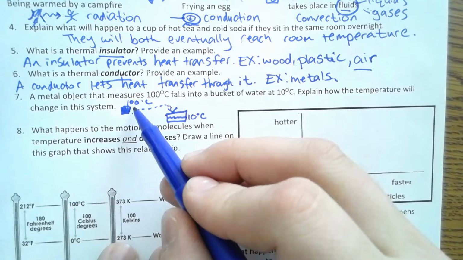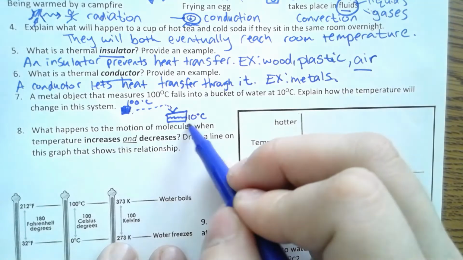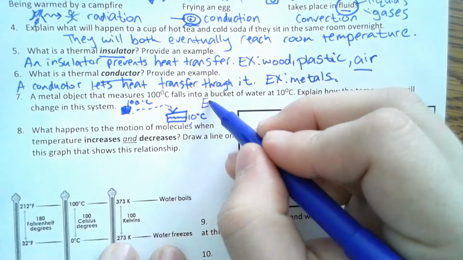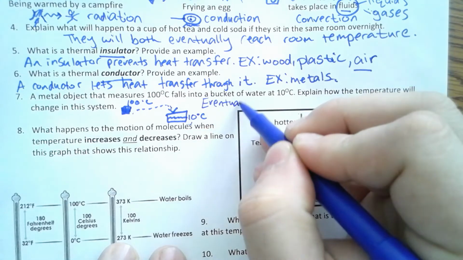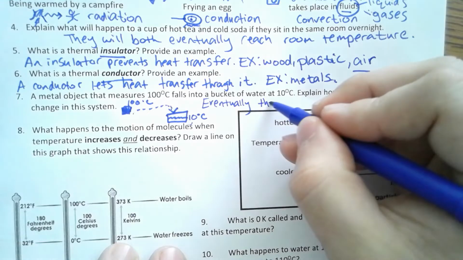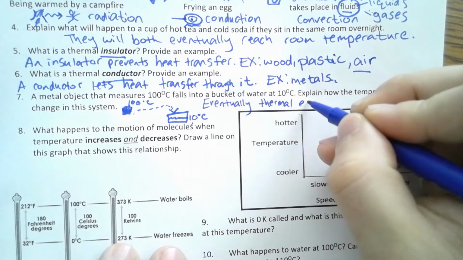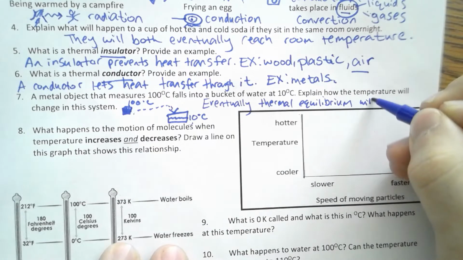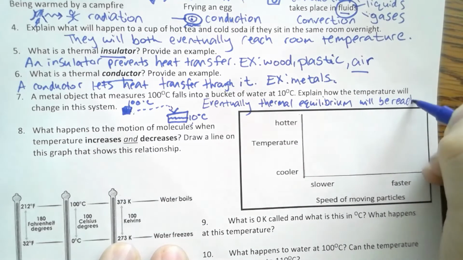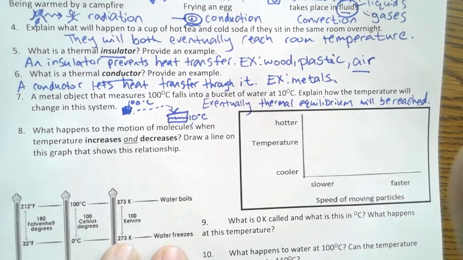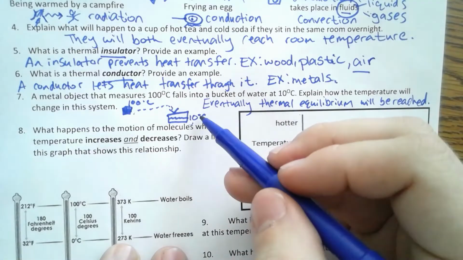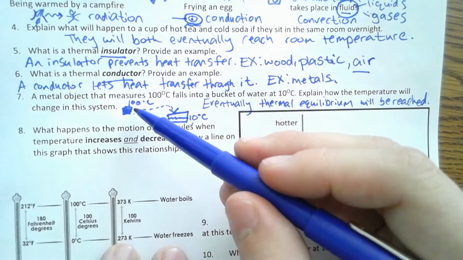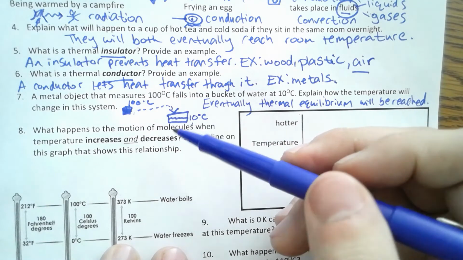And so this one's going to get colder and this one's going to get a little warmer, and eventually thermal equilibrium will be reached. They will have the same or nearly the same temperature. So maybe this will go towards 30 degrees, and this will cool down towards 30 degrees, maybe eventually towards room temperature, right?